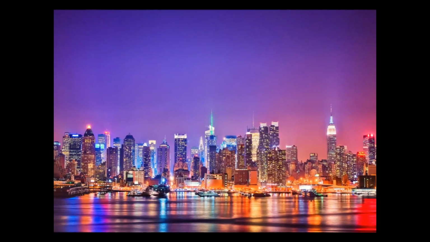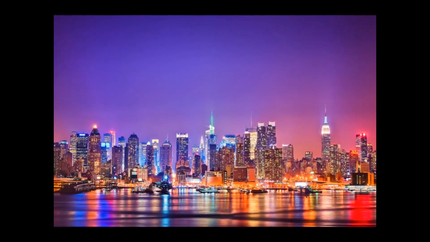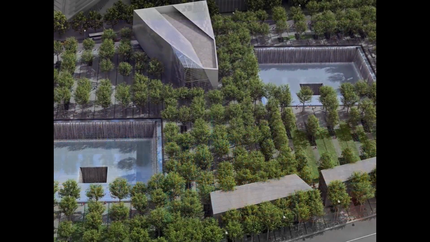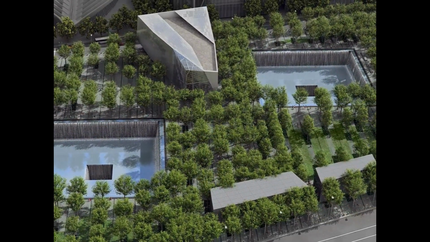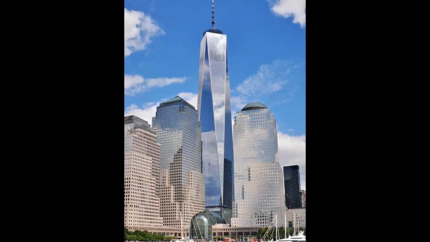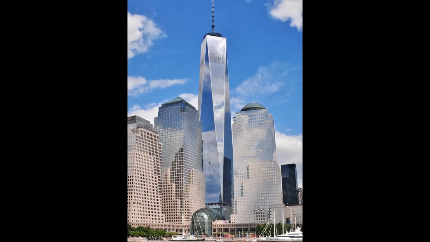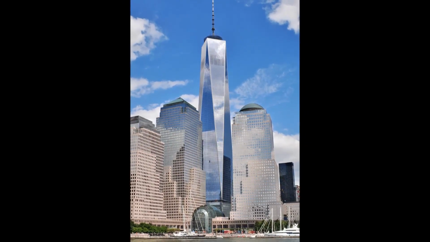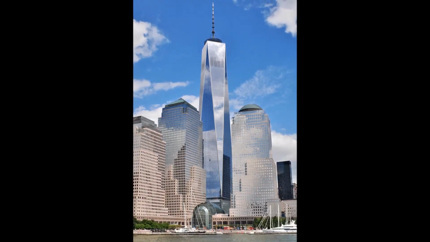21st century New York continues to grow and transform itself. The World Trade Center site is home to the National September 11 Memorial and Museum, while the futuristic angular Freedom Tower, the tallest skyscraper in the Western Hemisphere, now reigns above this beautiful metropolis.